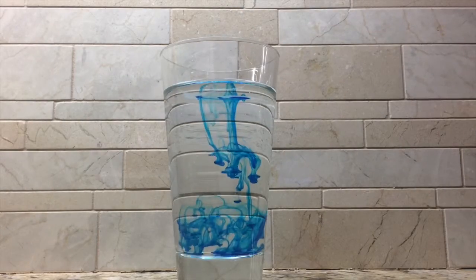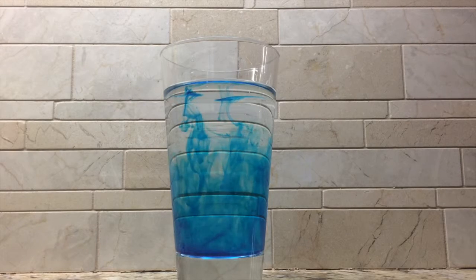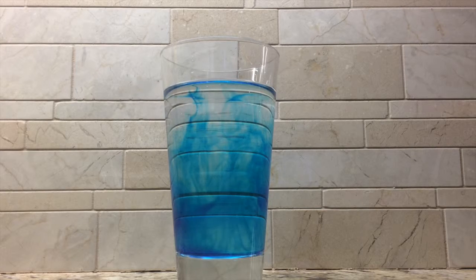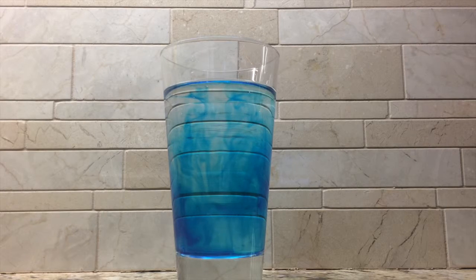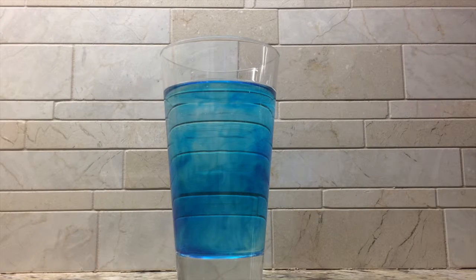Diffusion is defined as a movement of gas, liquid, or solid from a region of high concentration to a region of low concentration. Diffusion can only occur if a difference in concentration exists, and such a difference is called the concentration gradient. As you can see, once the food coloring was added, it became concentrated with the color in a certain area. This difference is the concentration gradient. Eventually, the color diffuses throughout and reaches equilibrium.